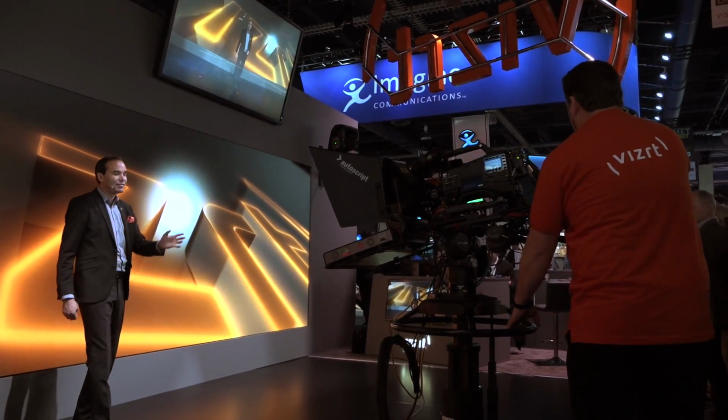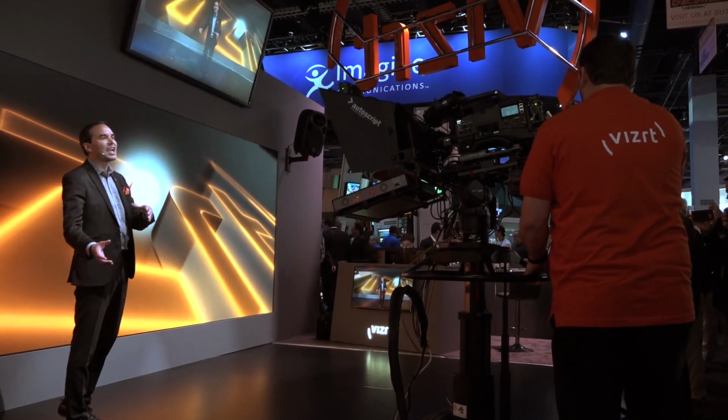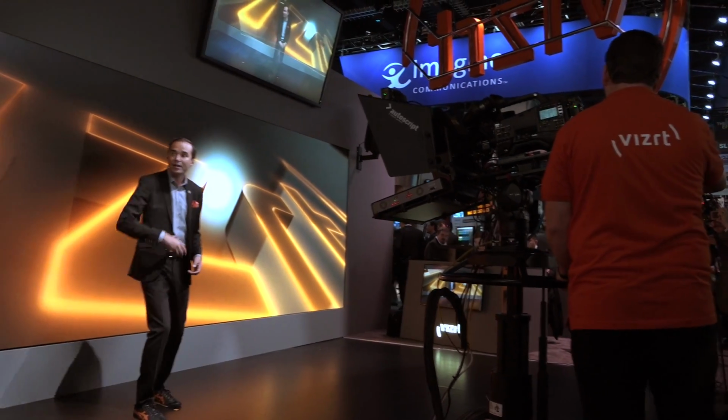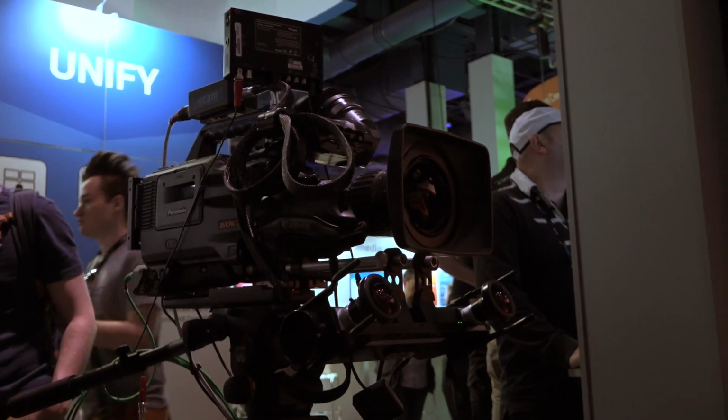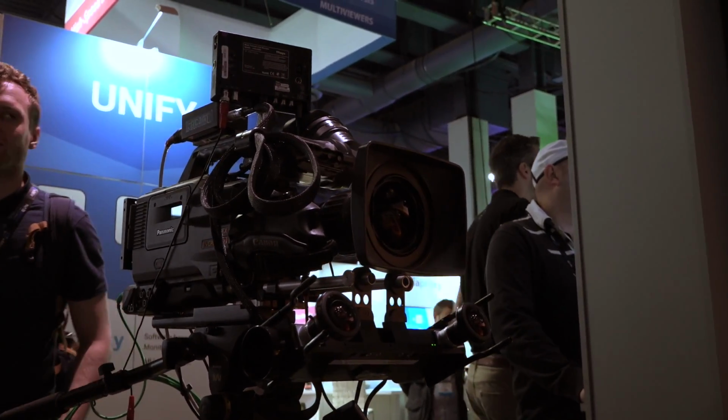Also, just in front of me, I have a camera on a Shotoku pedestal. This is a mechanical tracking system, so as the camera moves around in the studio, you are going to be able to see that movement in our virtual set. And over here, we have an in-cam optical tracking system that's going to allow us to take the cameras handheld into the studio for some very interesting effects.